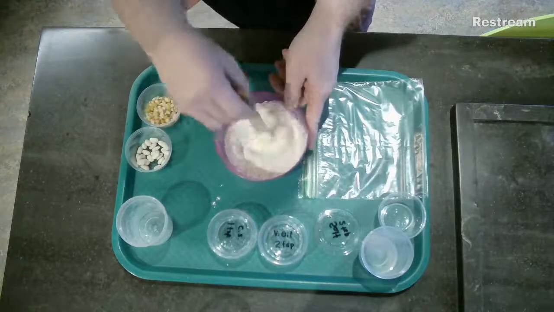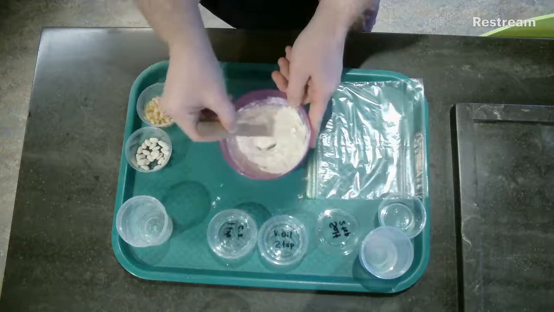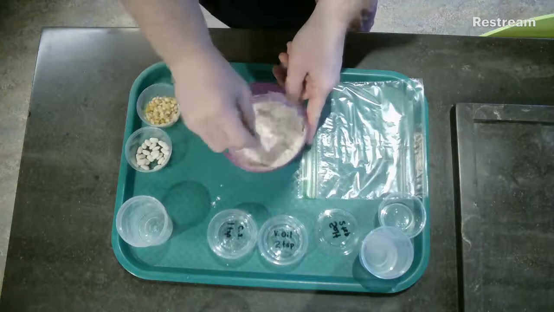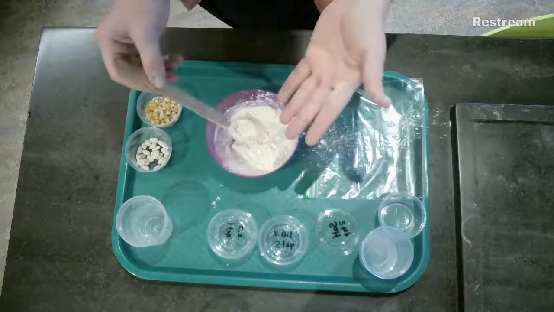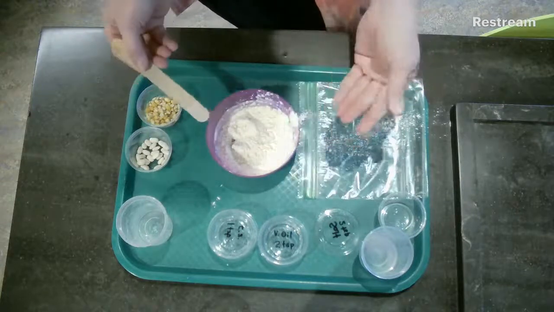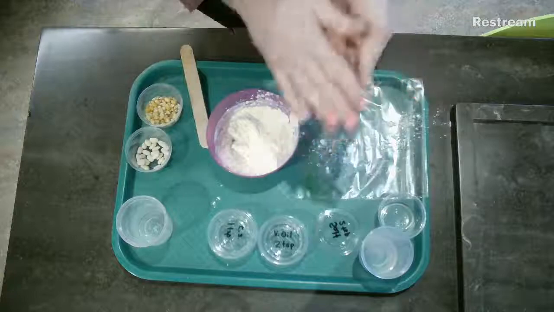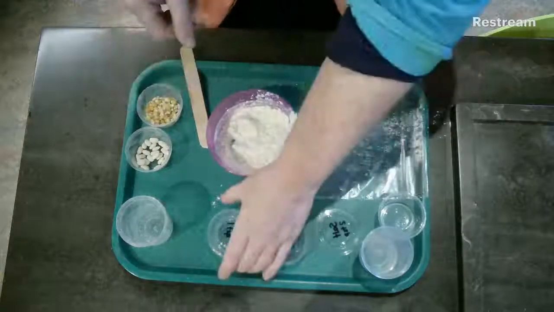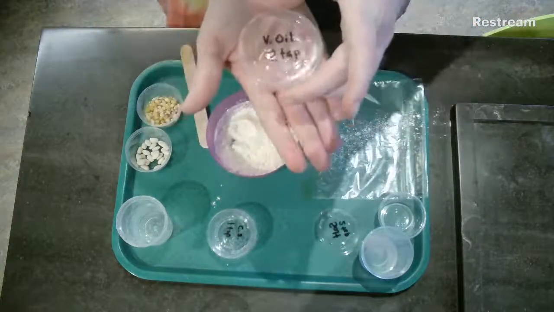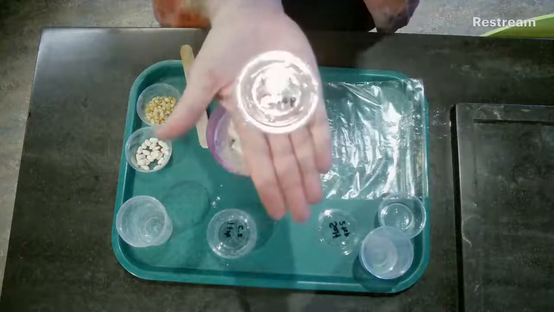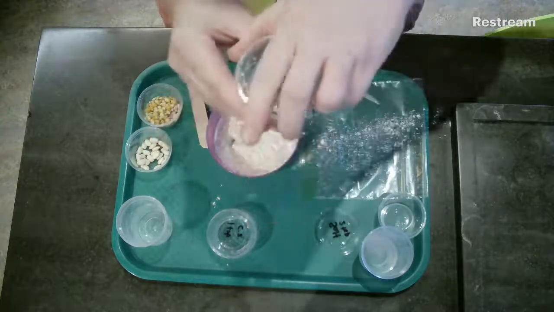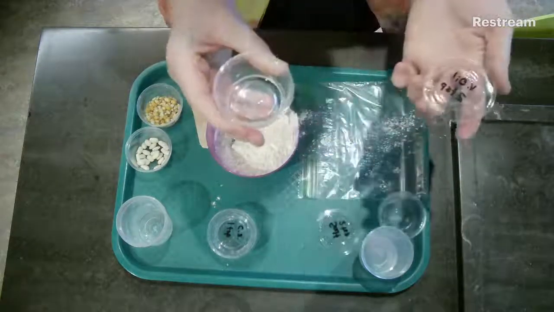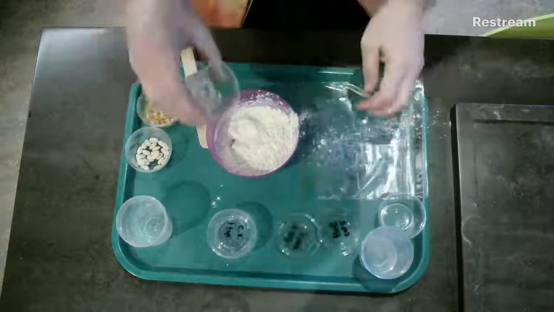What do you think? Is the cornstarch and flour a solution or a mixture? Oops. If you get a little messy like me, that's okay. Science can be messy sometimes. All right, now I'm going to take 2 teaspoons of oil, and I'm going to pour that into my dry ingredients.